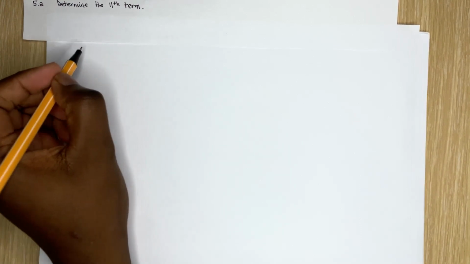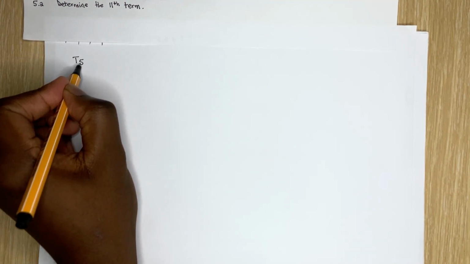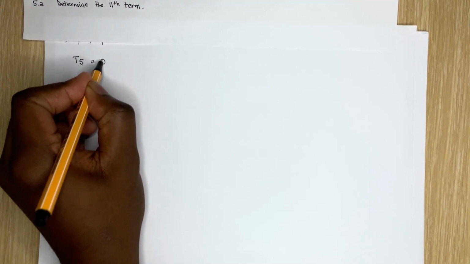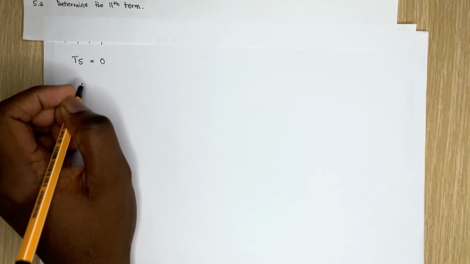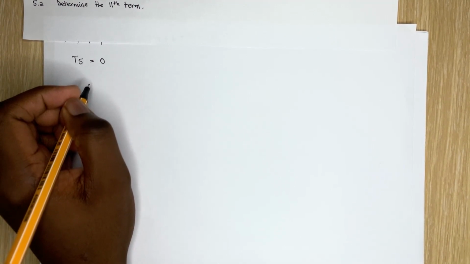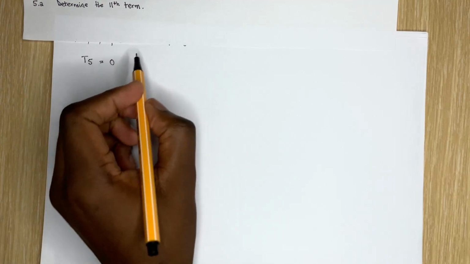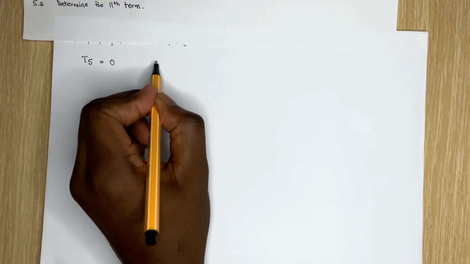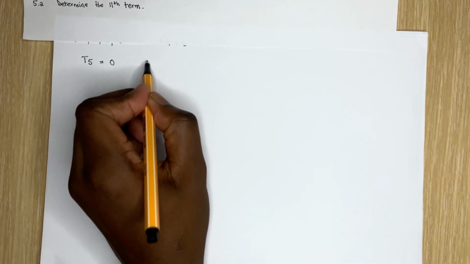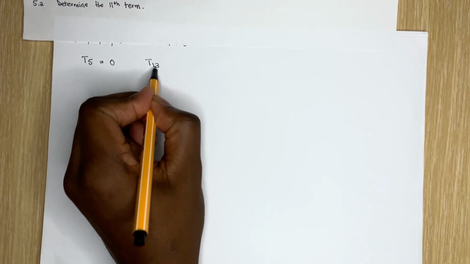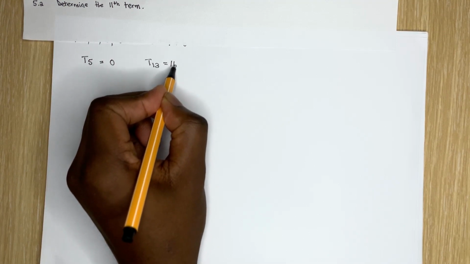So we know that the 5th term, T5, equals 0. We are already given that, and also that the 13th term, T13, equals 16.